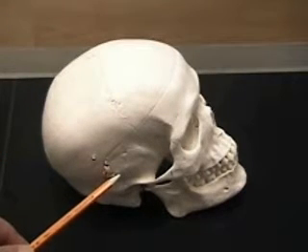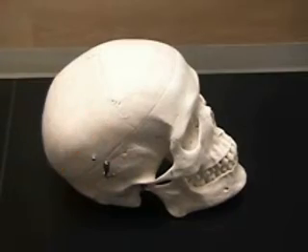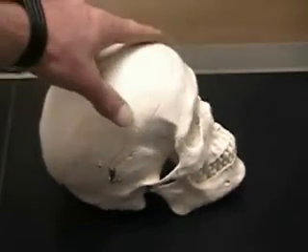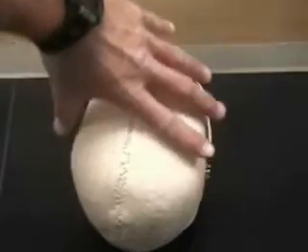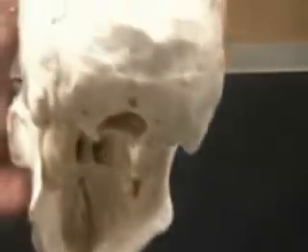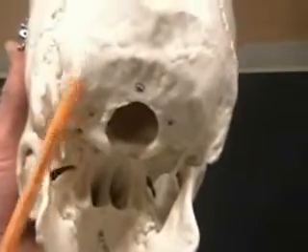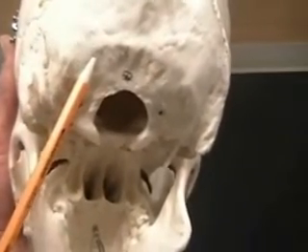This is the right temporal bone. If we rotate the skull so that we have a posterior view and an inferior view, we see the occipital bone.